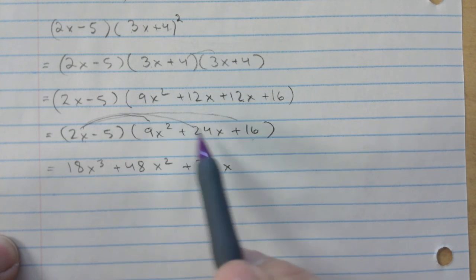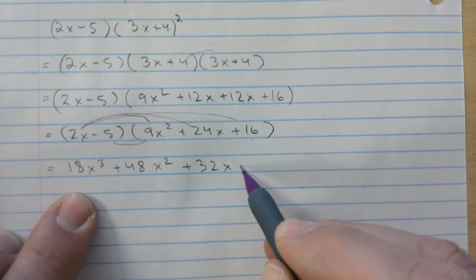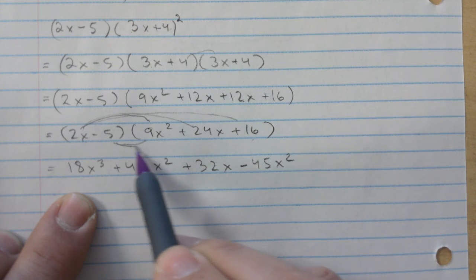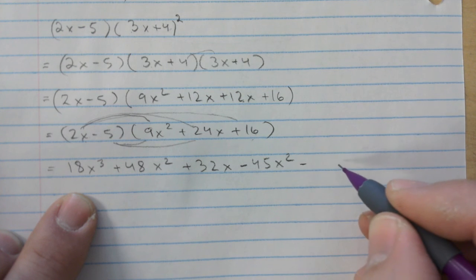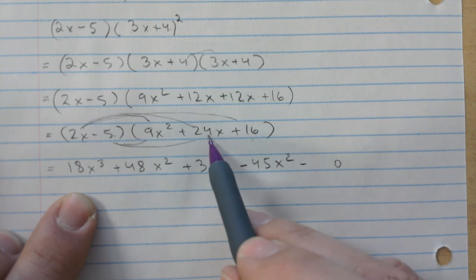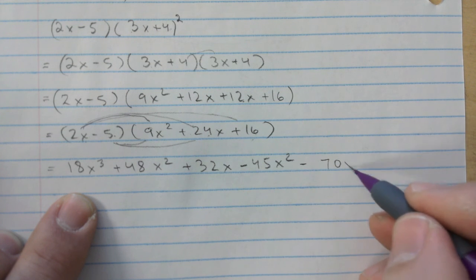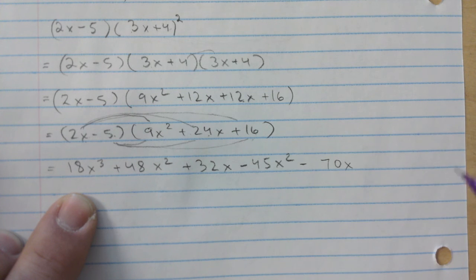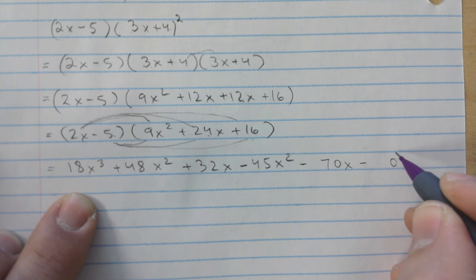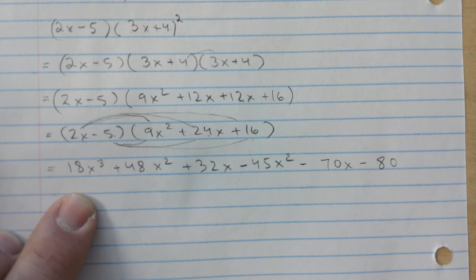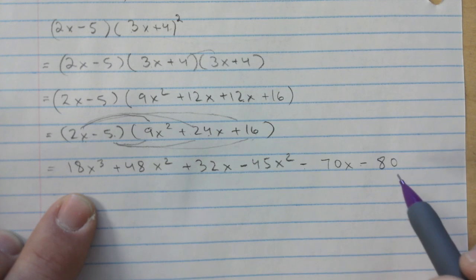So you take the 2x and you multiply it across the whole second bracket. Then you go negative 5 times 9, that's negative 45x squared. 5 times 24, that's a negative. You get 5 times 4 is 20. 5 times 2 is 10. So that's 70x. And then negative 5 times 16. That would be 6 times 5 is 30, and 5 times that's 80. Negative. Basically I changed the sign of everything.